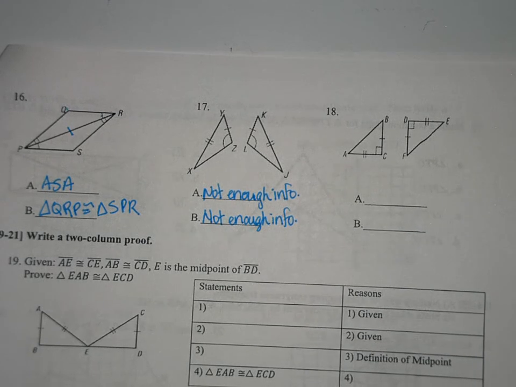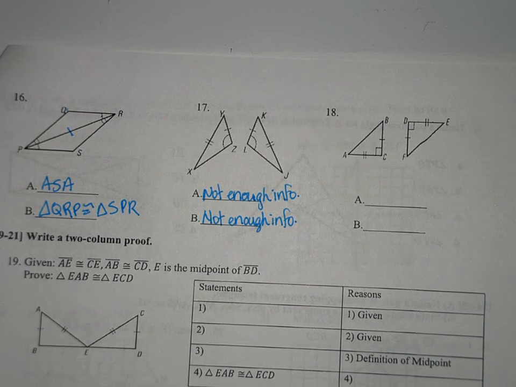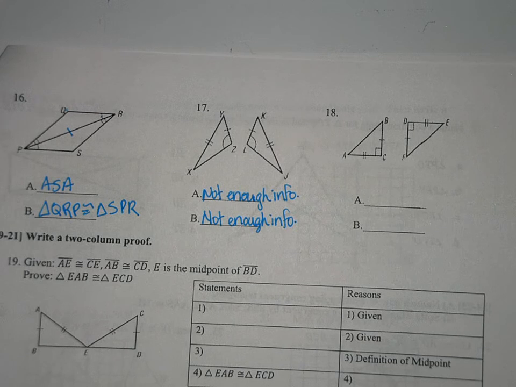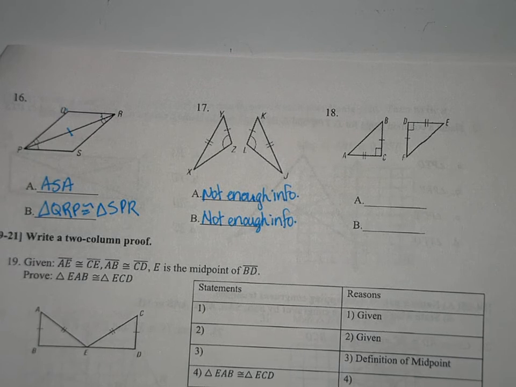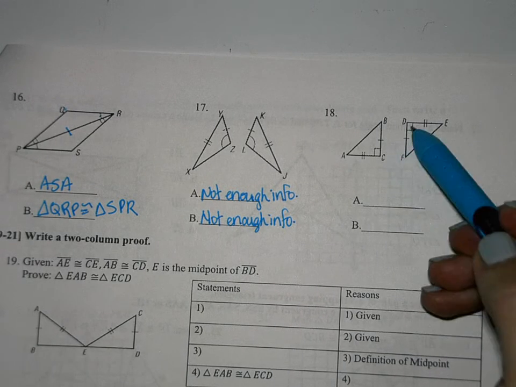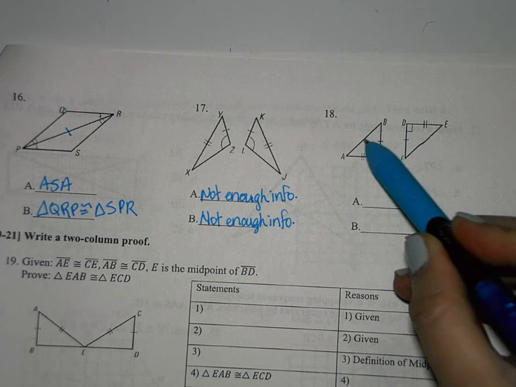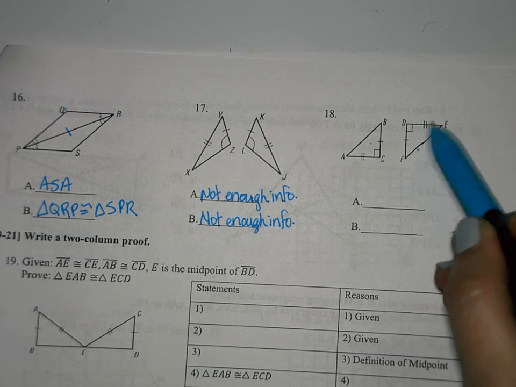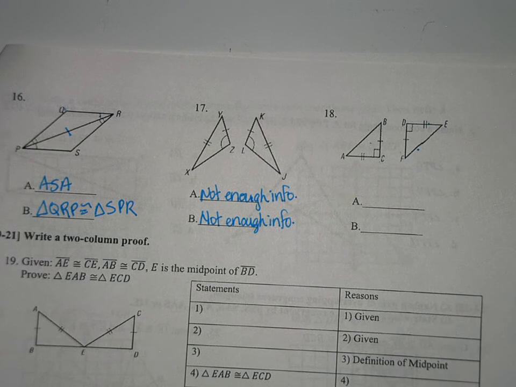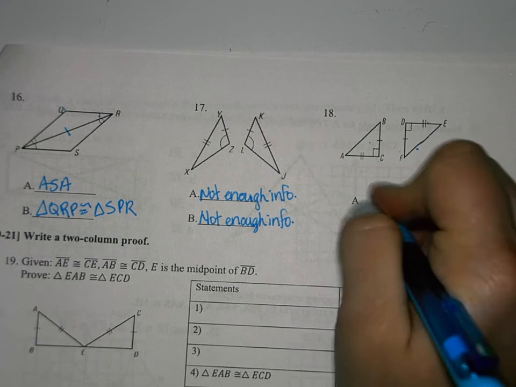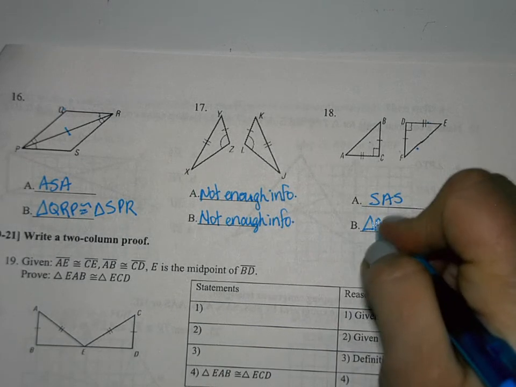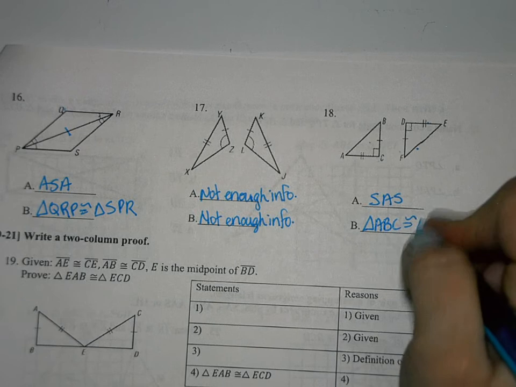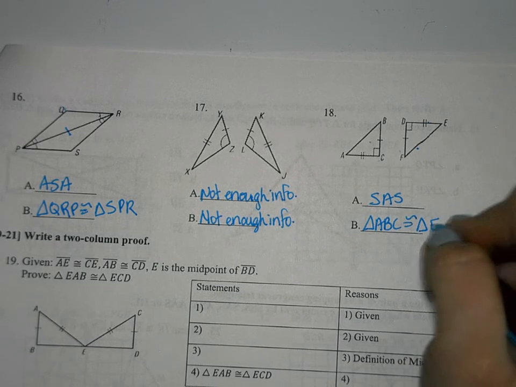All right, what about 18? Are those congruent triangles? Why? This one's actually not hypotenuse leg. Even though yes, we do have the right angle, the hypotenuse isn't marked as congruent. It's the 2 legs that are congruent. So which one is this? This one's just side angle side. So if we had triangle ABC, that would match with triangle EFD.